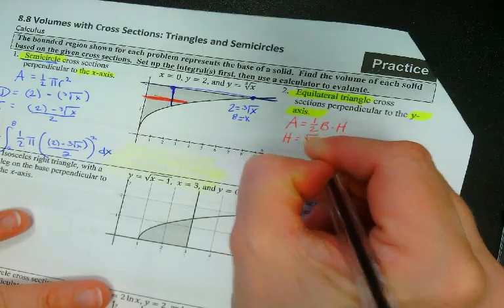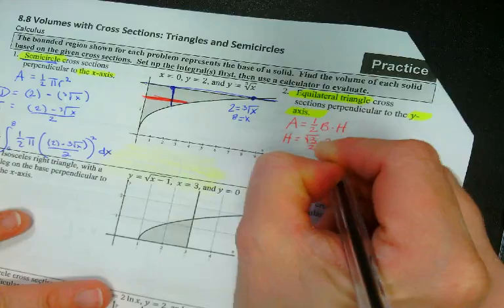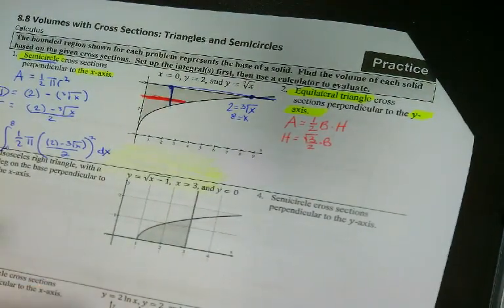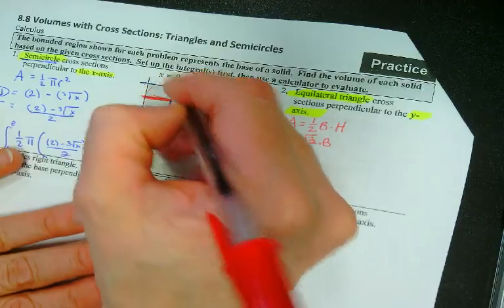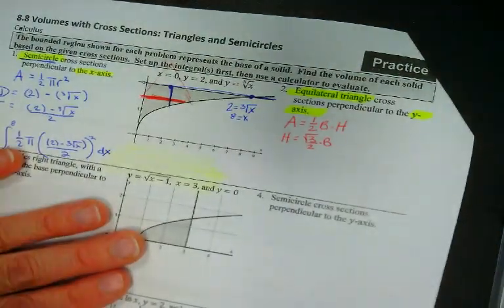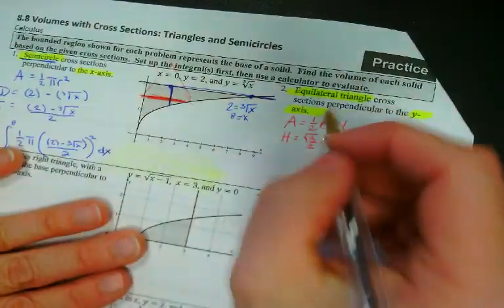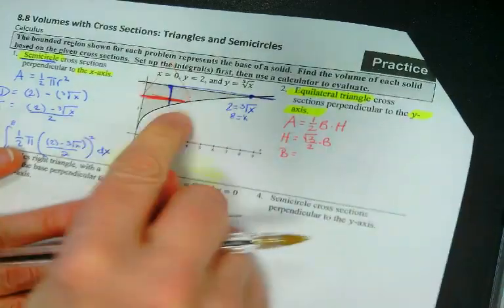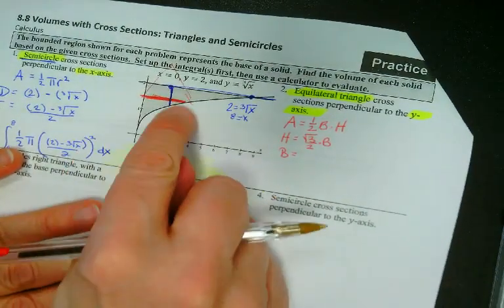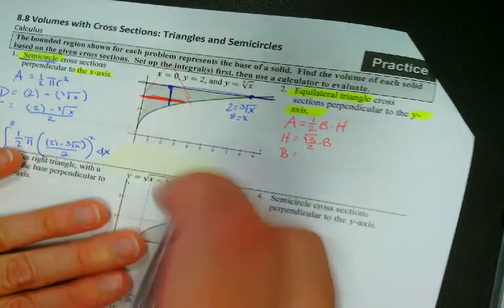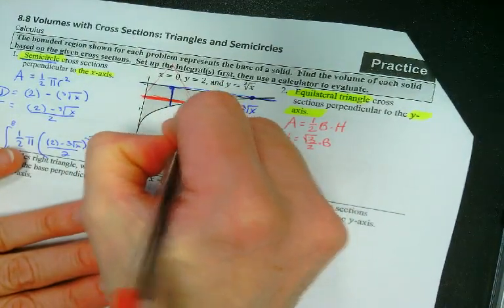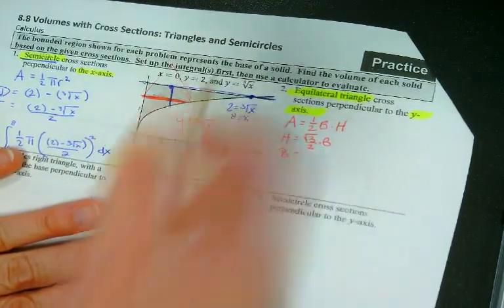Root 3/2 times the base. Okay. So I'm picturing this as an equilateral triangle coming out at me. The base is my right minus my left. So I need the right minus the left. Now I can't just write this down because it has to be in terms of y. So I have to take that function, y equals the cubed root of x, and I have to solve for x.